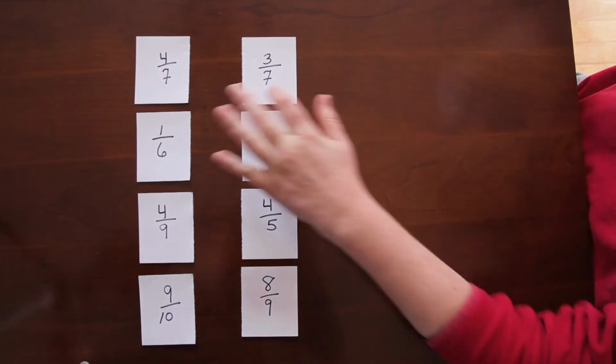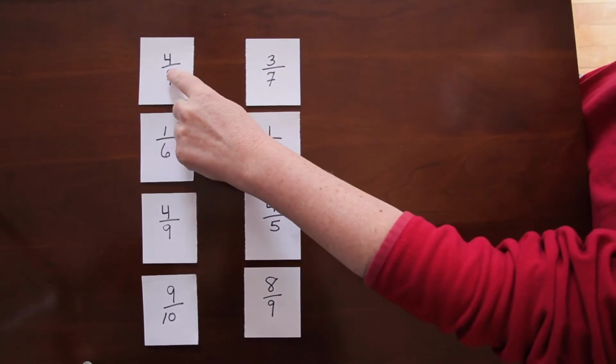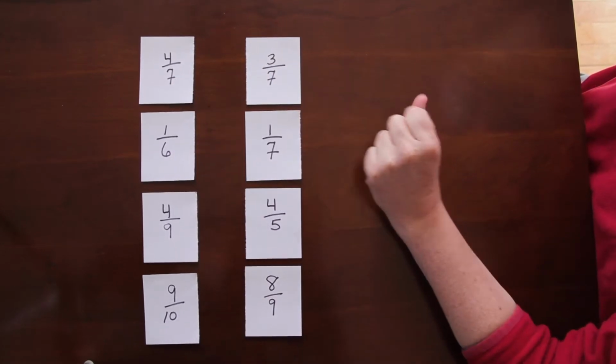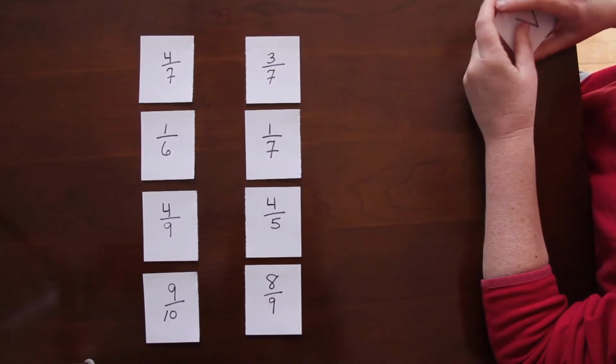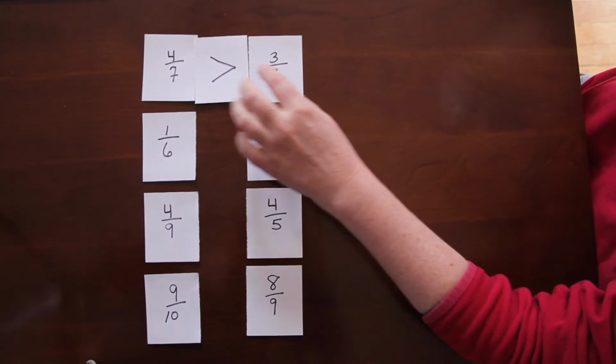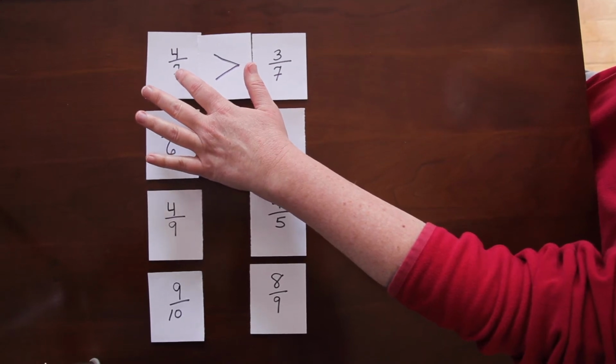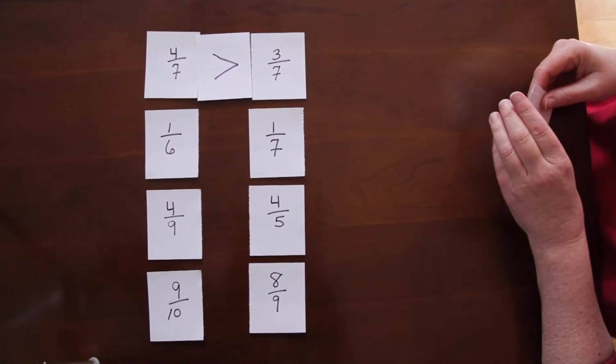If we look at these two, we'll notice that they both have the same denominator. So we have 4 pieces that are each 1/7 of the whole, or we have 3 pieces that are each 1/7 of the whole. So 4/7 is greater than 3/7 because we have the same size pieces, but we have more of those pieces with 4/7 than with 3/7.